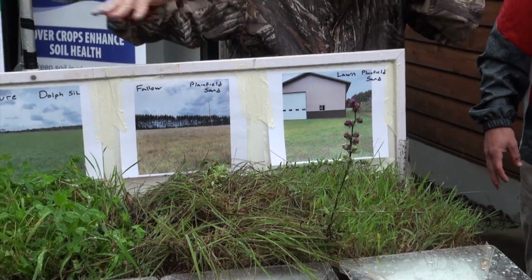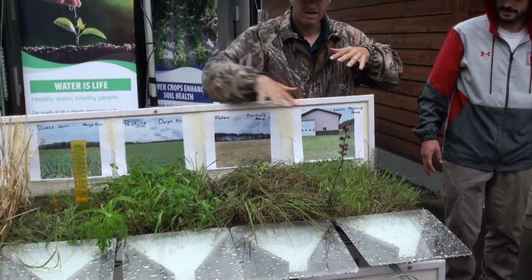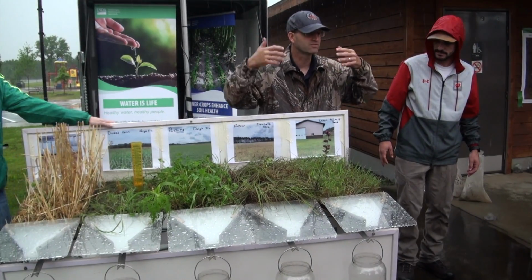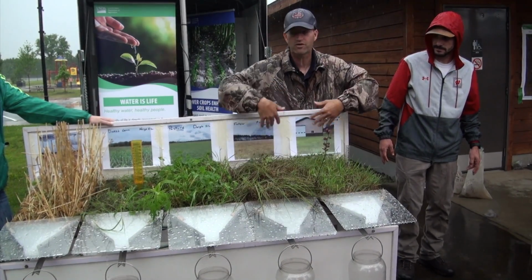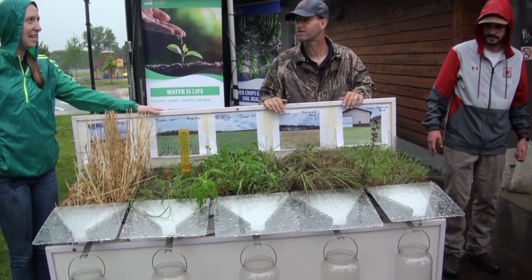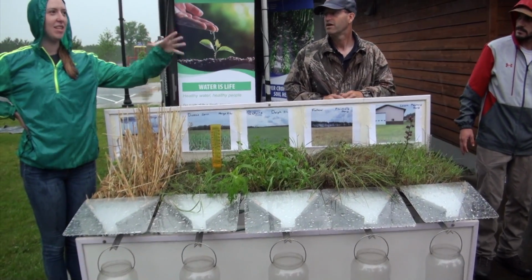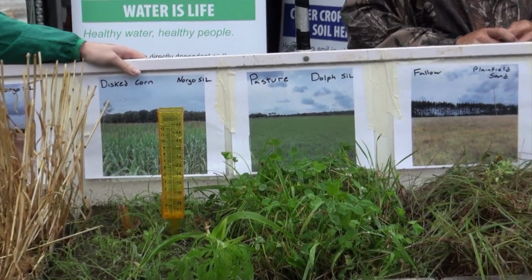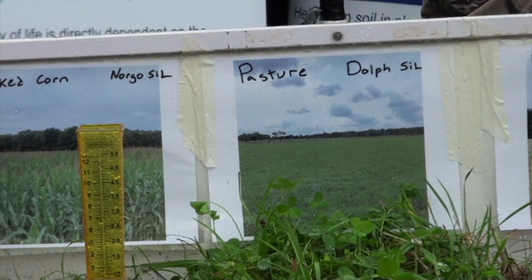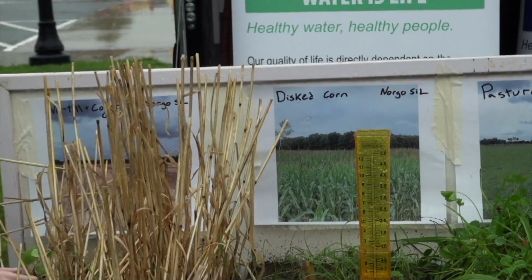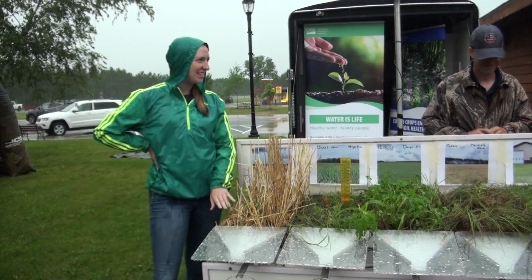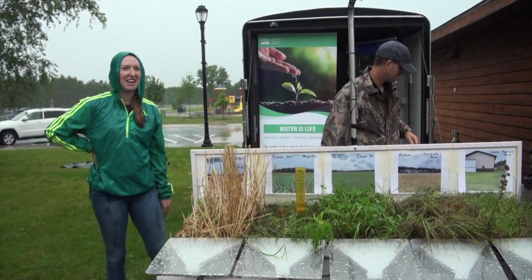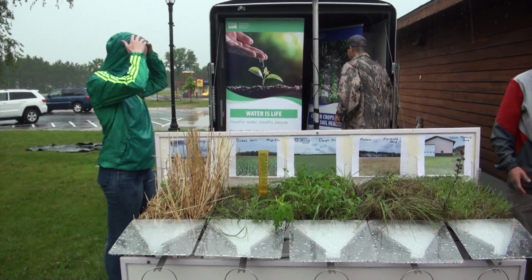So we're going to see what happens when we put rain on these. We're going to see how much water infiltrates and how much water runs off, okay? It's going to simulate a really heavy rainfall, about 1 inch to 2 inches, and so you'll be able to see it coming right through. The soil's probably already pretty saturated, so we'll see how that affects it.